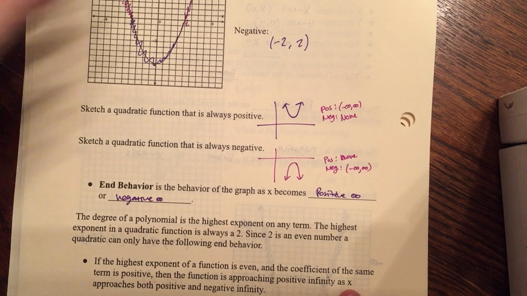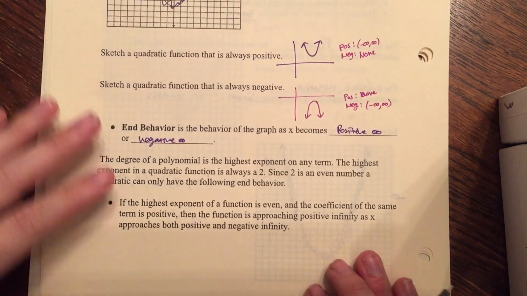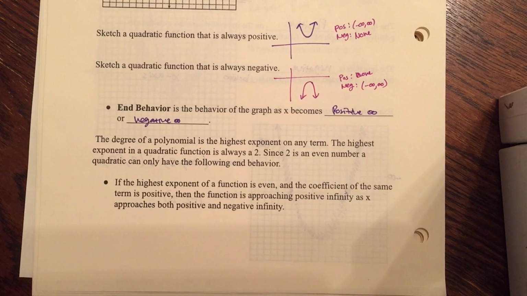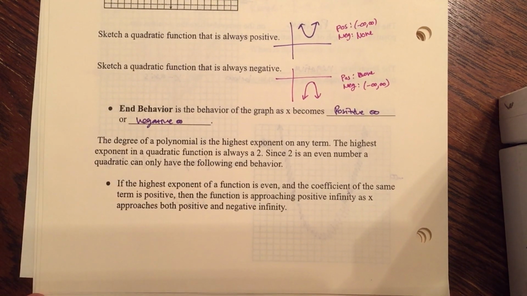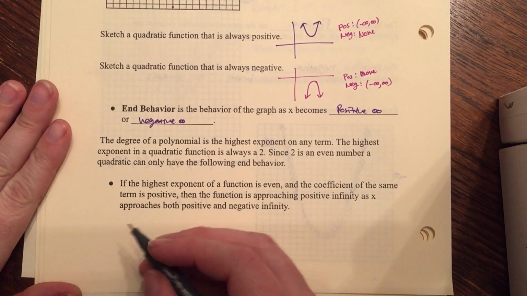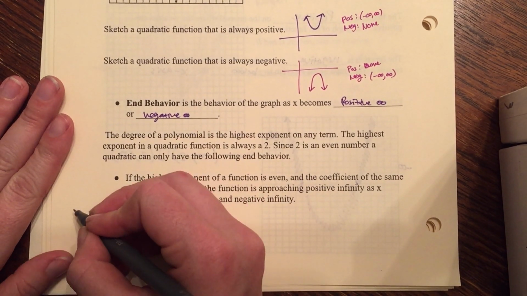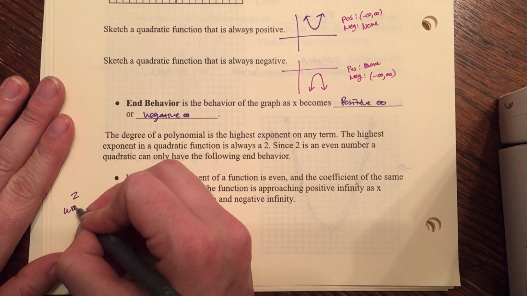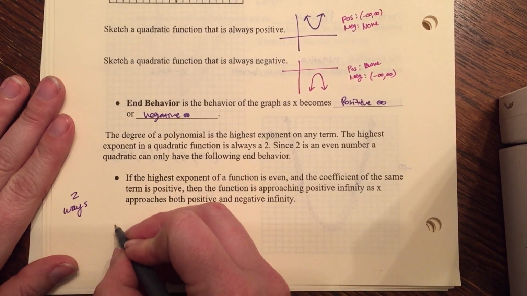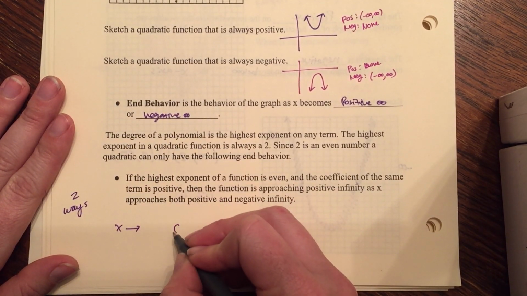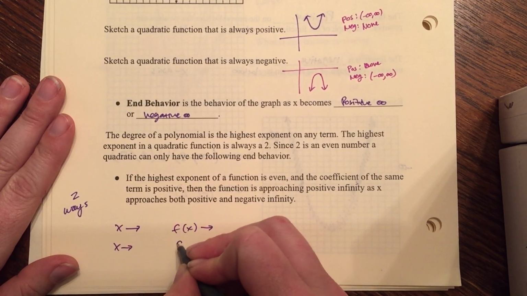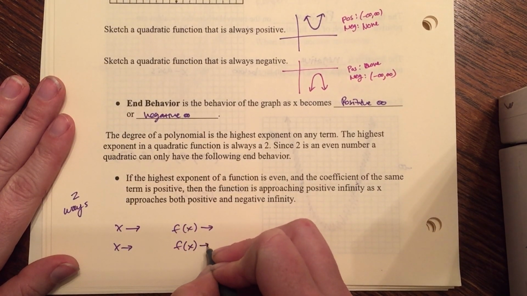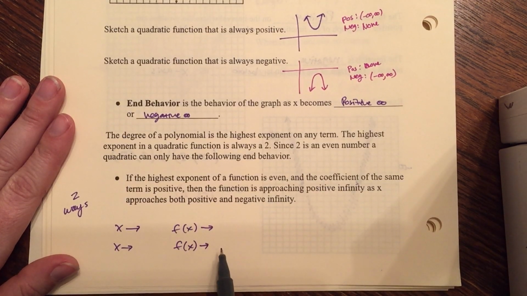I'm going to show you what that means. So there are only two ways we can write our end behavior for quadratics. So these are the only two ways. So they would give you this diagram, and you'd have to fill it in.